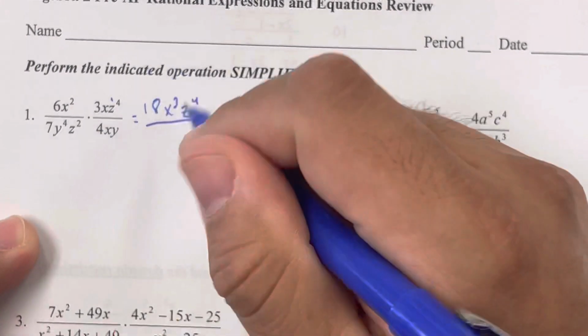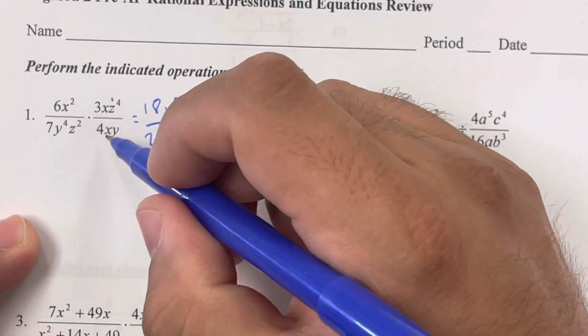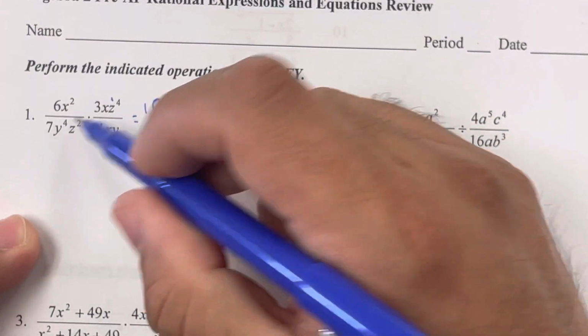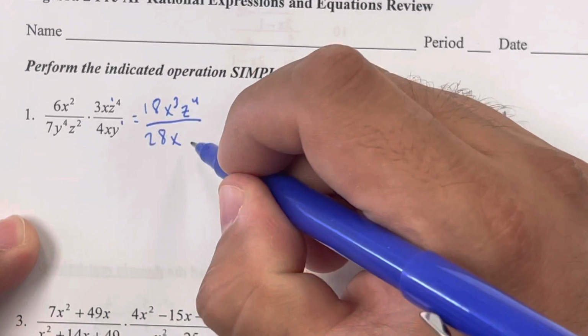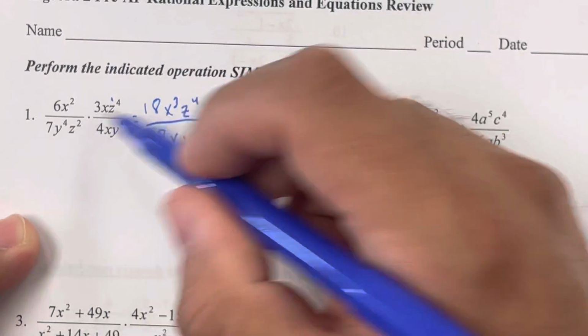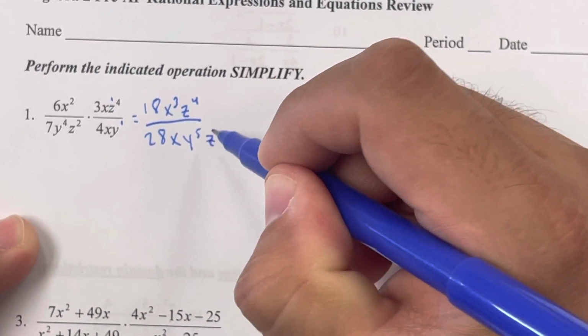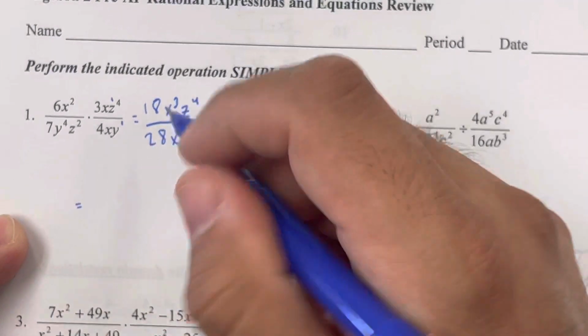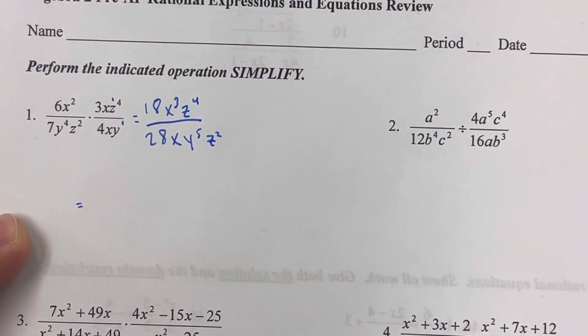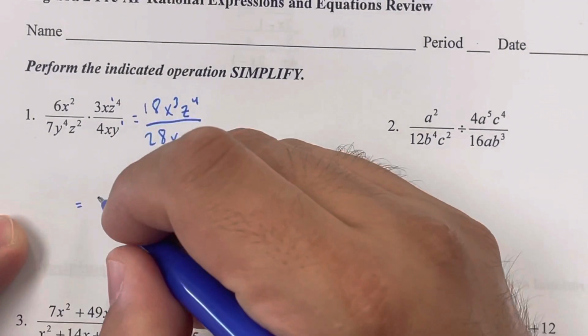On the bottom, 7 times 4 is 28. We have an x, y to the fourth, and y to the first. You add those exponents, y to the fifth. Then we have a z squared. And then last, we're just going to simplify it. 18 over 28, if you can't do that in your head, you can always reduce it in the calculator, but let's see what that is. And we get 9 over 14.